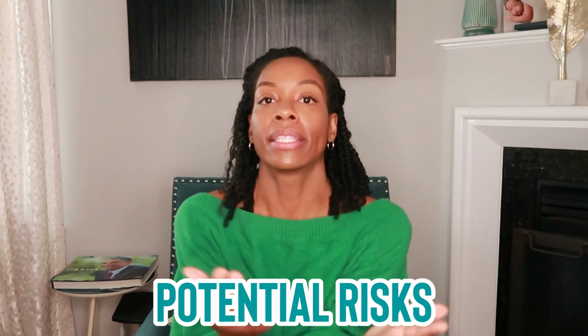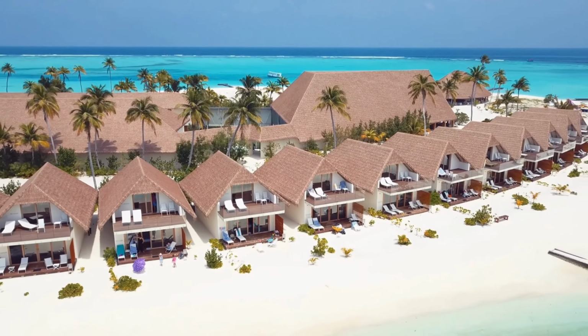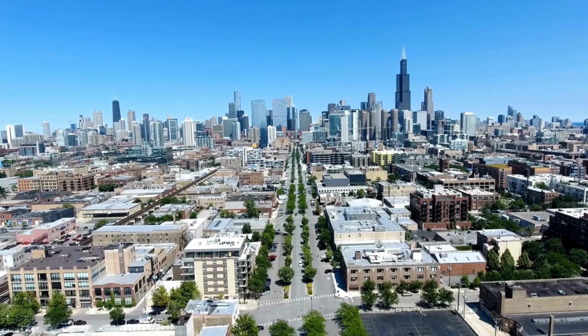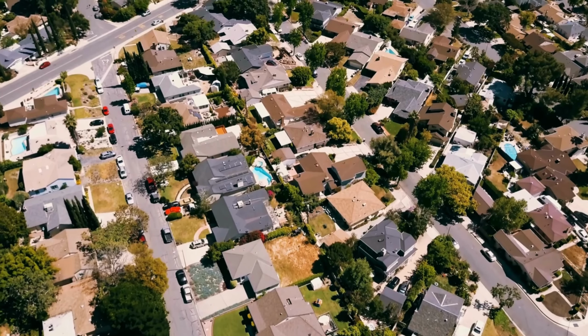Now, of course, with any investment, there are potential risks. And just like investing in real estate, if you only have a REIT that invests in a specific type of real estate property, say for example resort hotels, or are only located in a specific area of downtown Chicago, let's say for example, and there's a huge shift for people to move to the suburbs, then that particular real estate investment trust may be subject to that environmental pressure of everyone moving.